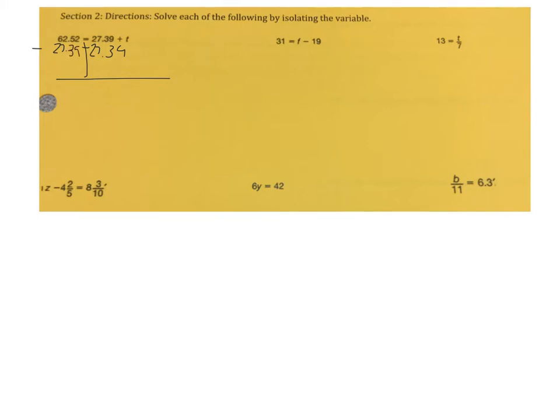And I'm going to go ahead and rewrite this problem a little bit larger so you can see me working it out. So I have 62 and 52 hundredths minus 27 and 39 hundredths. And remember, when you add and subtract decimals, you always have to line the decimals up. All right, so let's go ahead and subtract. 2 take away 9. We're going to have to borrow. 5 becomes a 4. We're going to add 10 to 2 and making that 12. 12 take away 9 is 3. 4 take away 3 is 1.